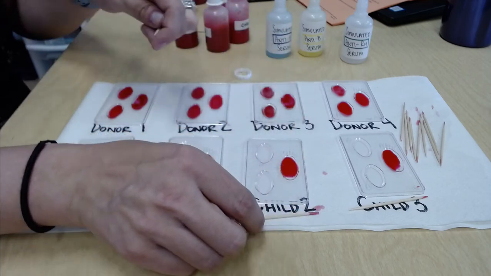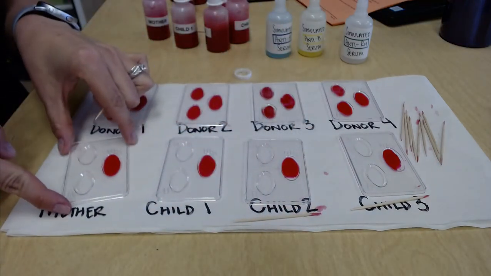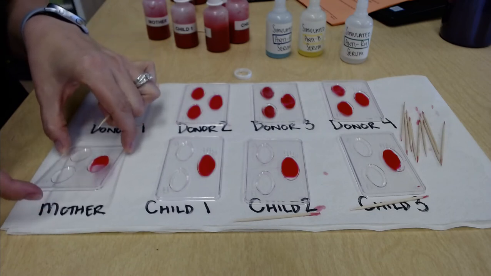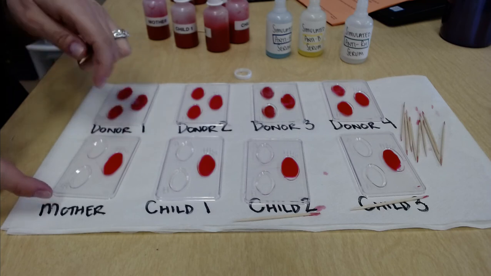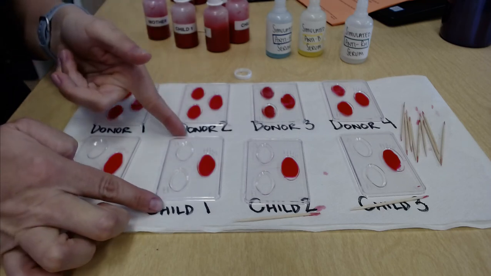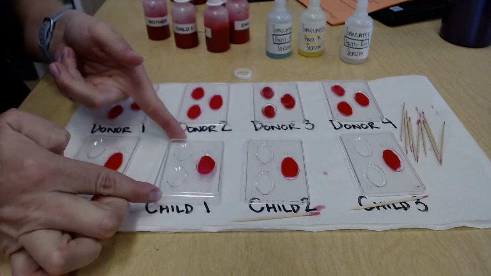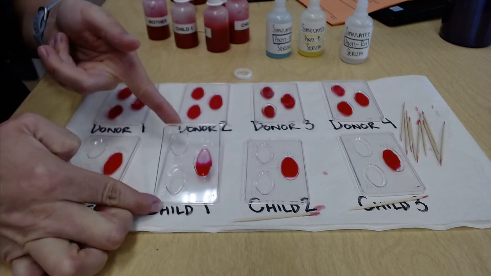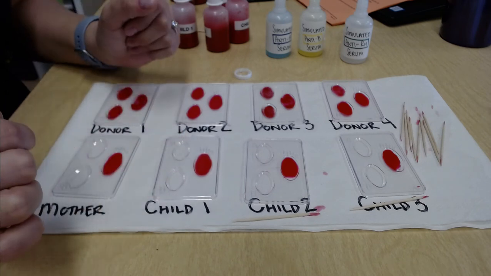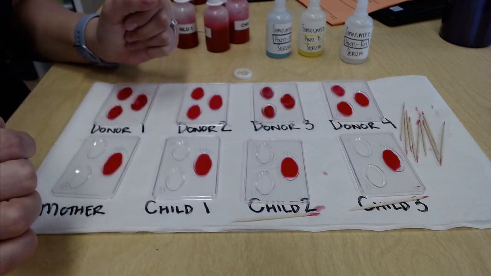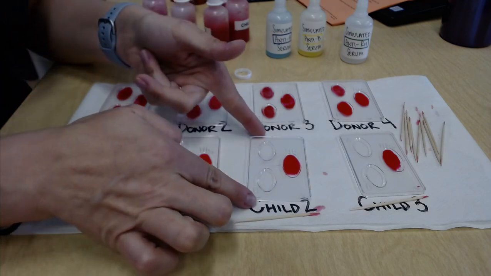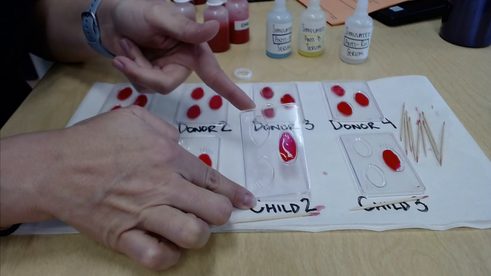All right, so what we see in the mother flows freely. It is not goopy. The mother did not react to the anti-RH. Therefore, she does not have RH antigens. Child 1 also flows freely and did not react to anti-RH. Therefore, child 1 does not have RH antigens.